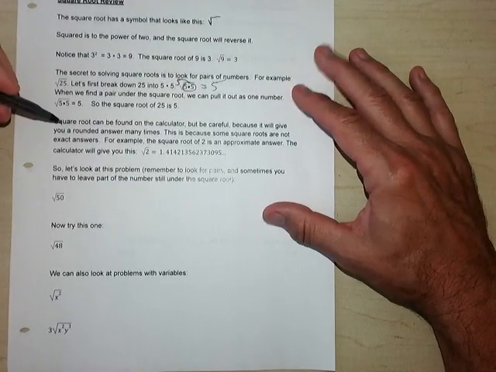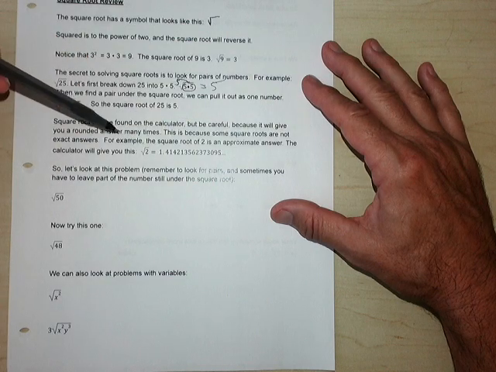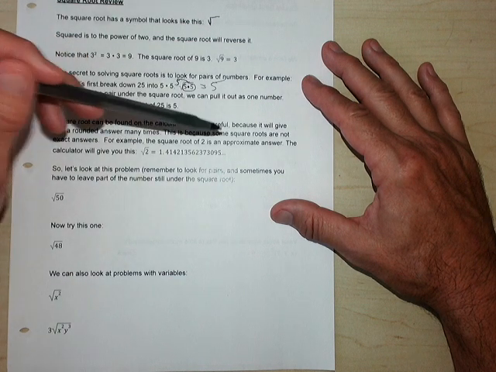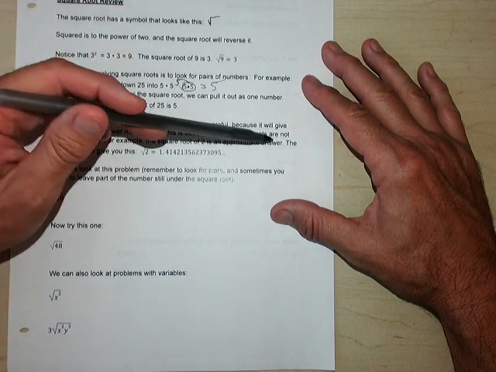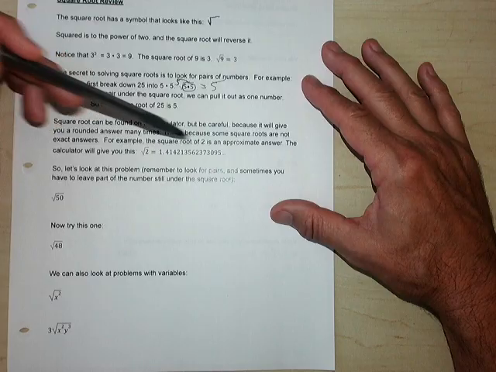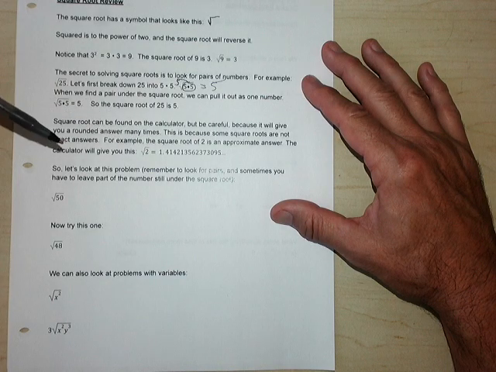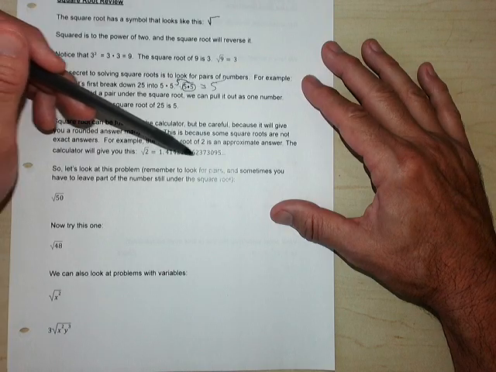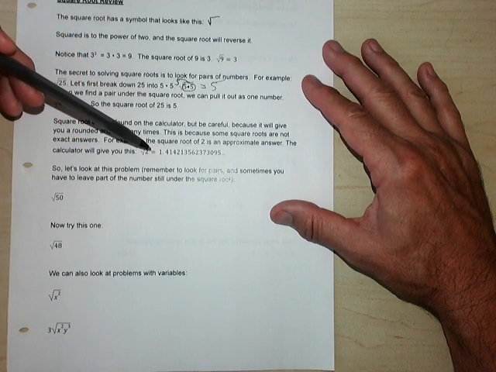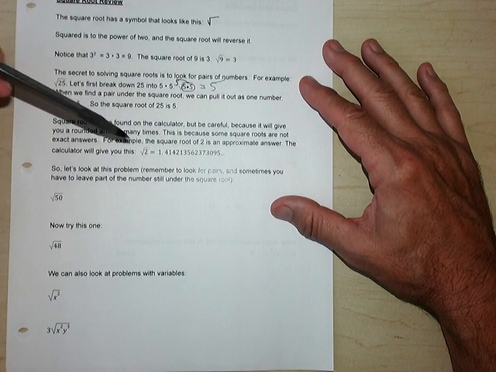Okay? Square root can be found on most any calculator, but be careful because it'll give you a rounded answer many times. This is because some square roots are not an exact answer. For example, the square root of 2 is an approximate answer because there's no two numbers that are paired that I can pull out. So I'm left with just the square root of 2. And the calculator will give you 1.4142 and on and on and on. It's what's called an irrational number because we cannot find the exact value for it. We can only estimate it.